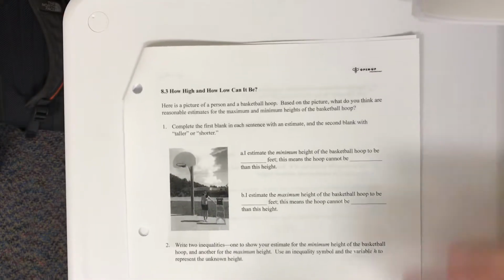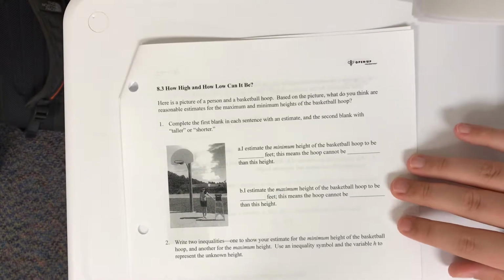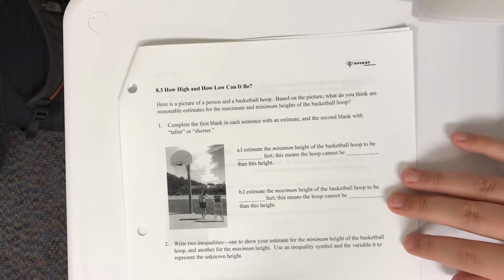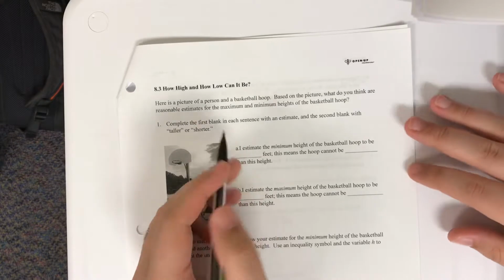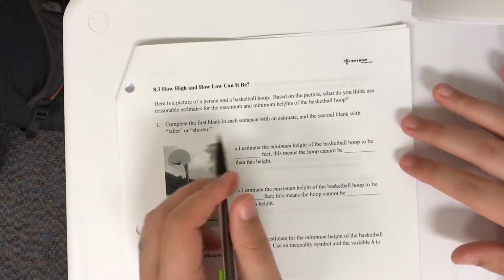And that's what this activity was, to get them acquainted with how we graph inequalities on number lines. And then in our last activity, we went back to this estimation activity that we did at the beginning, and now we're going to be comparing the heights of a basketball hoop and a person. Complete the first blank in each statement with the estimate, and the second blank taller or shorter. We use greater than, less than here.